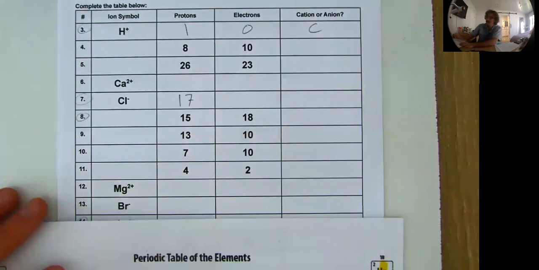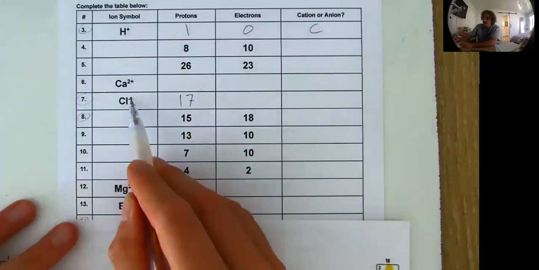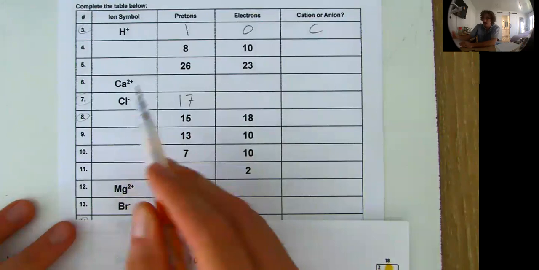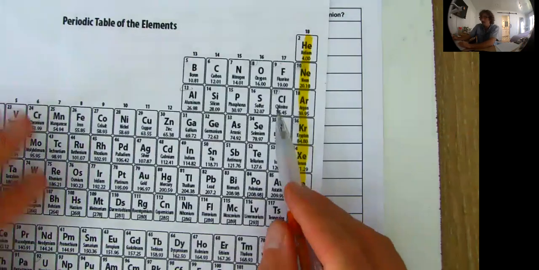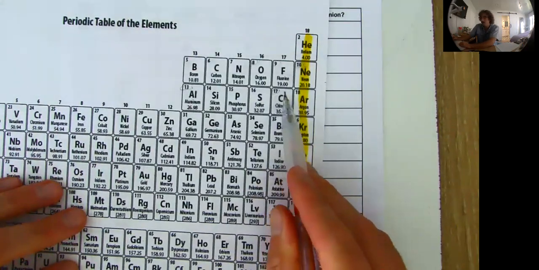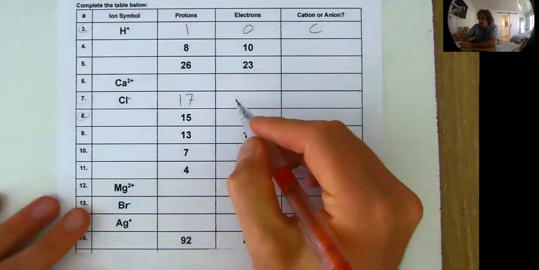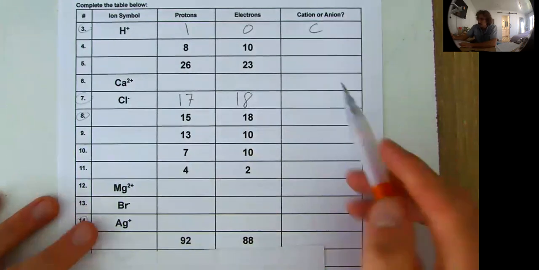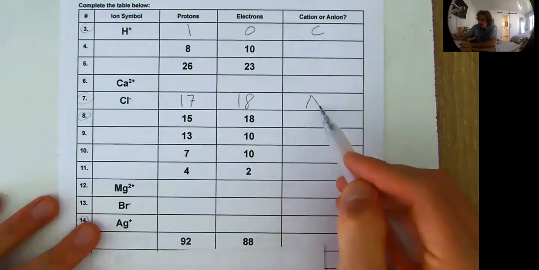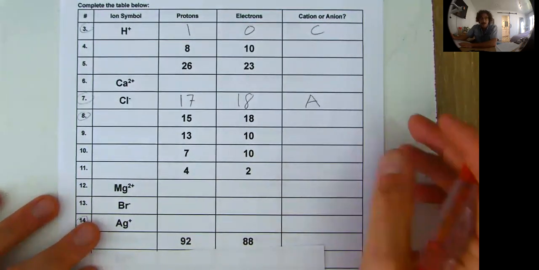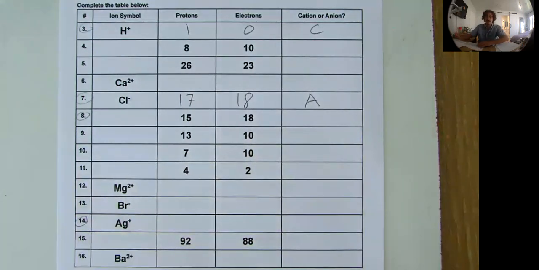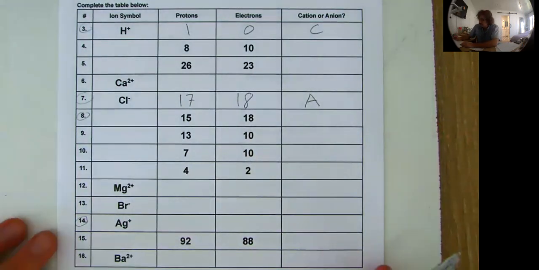But the number of electrons must be different because there's a charge. There's a charge of -1. So that means the electrons are winning by 1. Chlorine became chloride by grabbing 1 electron, and now it has 18 electrons total. So 18 electrons. Is it cation or anion? It is an anion.